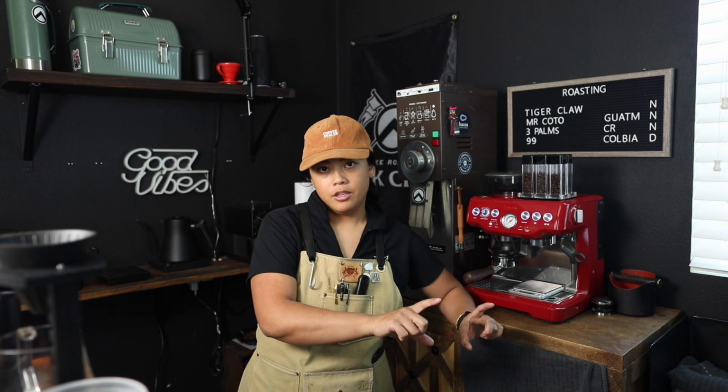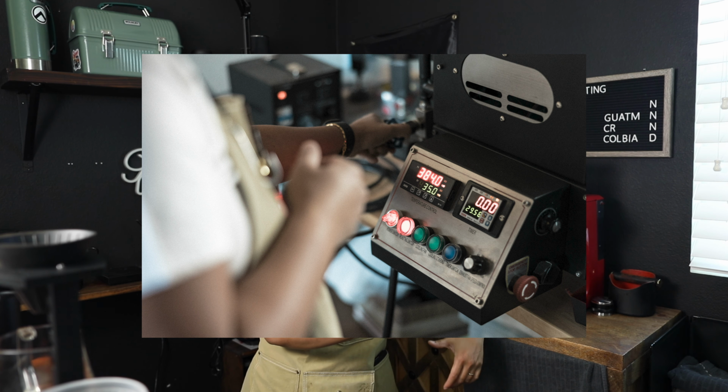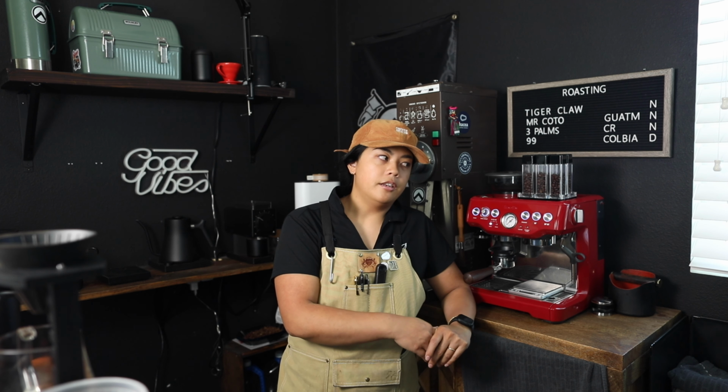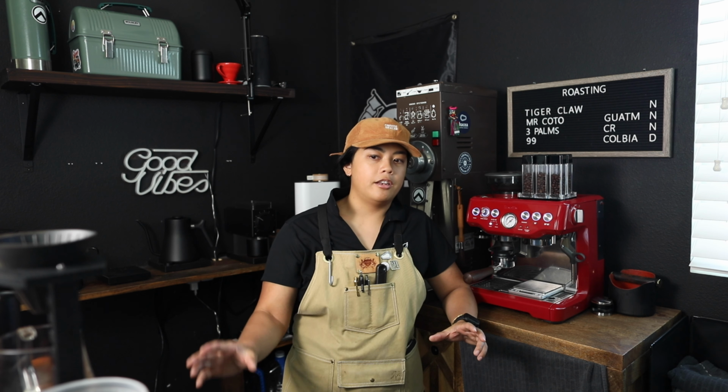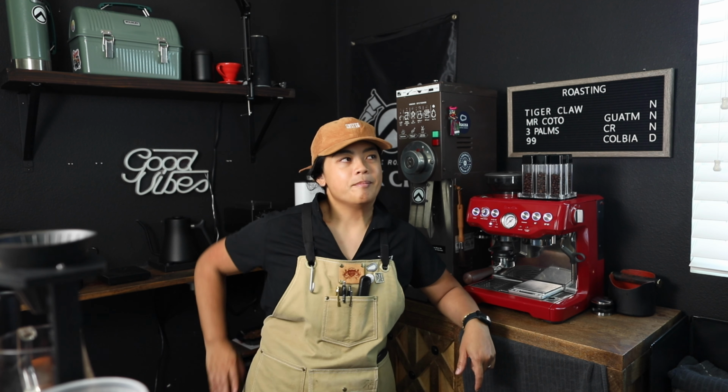I charge from the PID, from that little console on the physical machine itself, which is basically the environmental temperature. And then I start to look at bean temperature on the graph when I'm actually roasting.